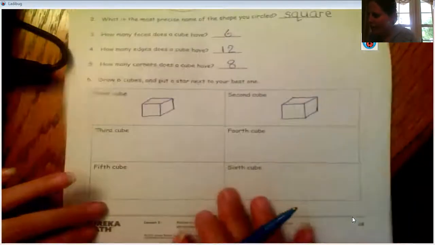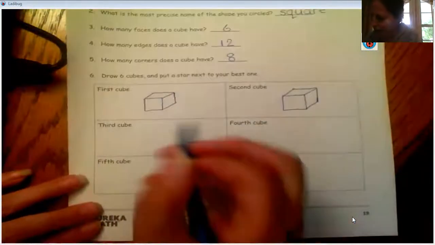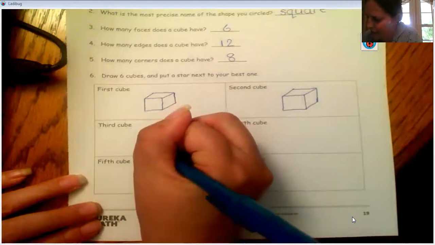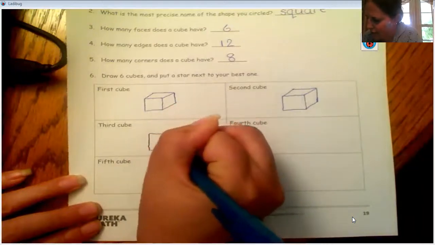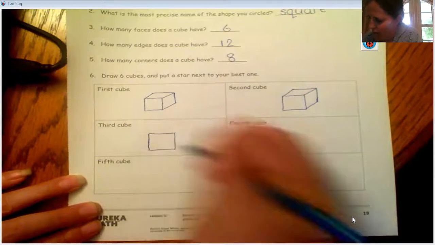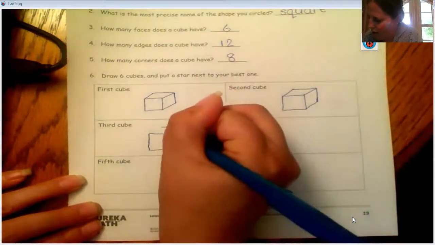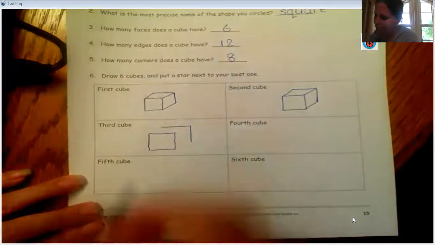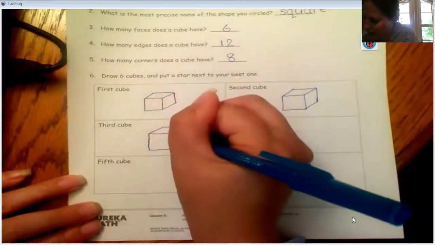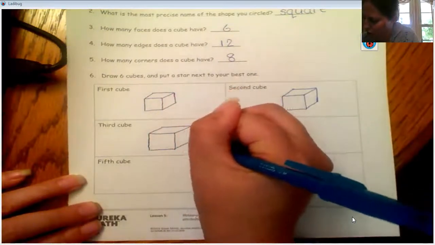All right, let's try some more. So we're just going to do the exact same thing for each of these. You start by making a square, come above, straight across, straight down, and then we connect our corners.